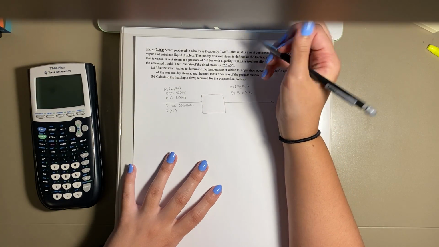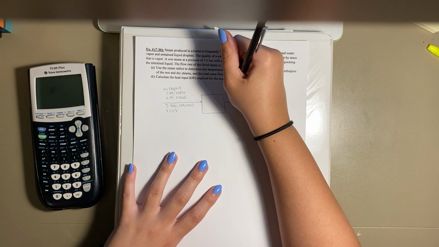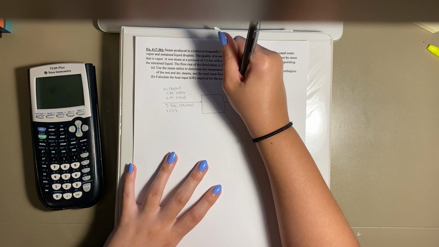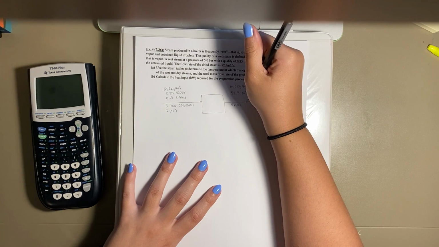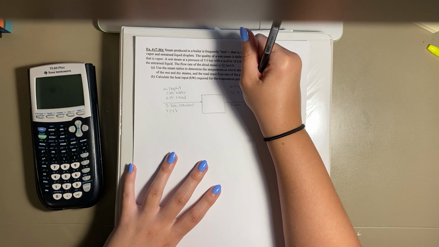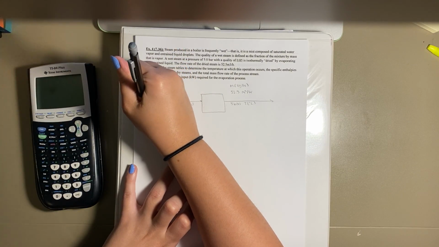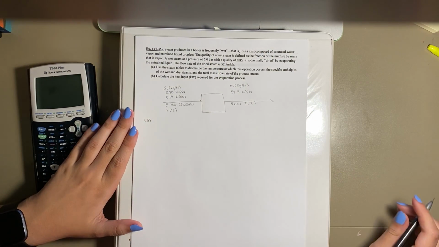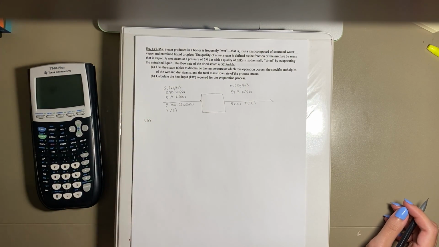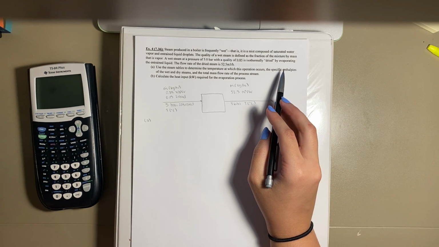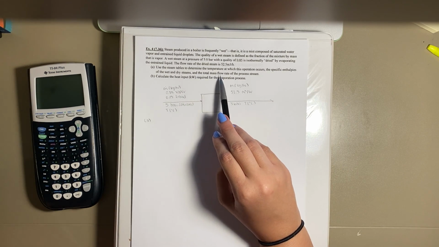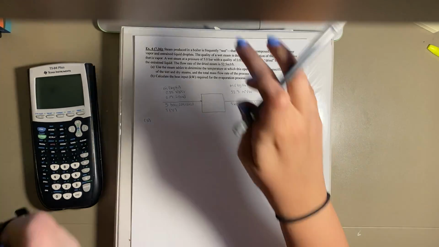And we know that it is also 5 bar, and we don't know the temperature. So for part A, we are asked to use the steam tables to determine the temperature at which this operation occurs, also use it to get the specific enthalpies of the wet and dry streams, and to get the total mass flow rate of the process stream.